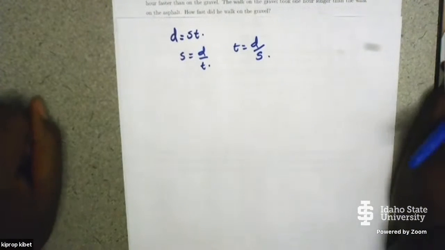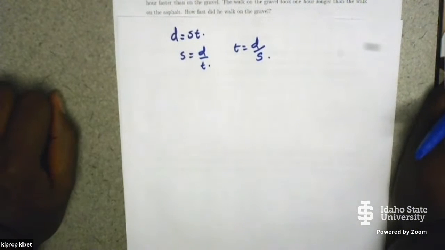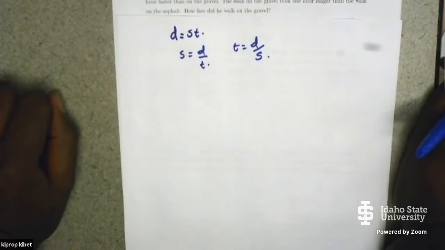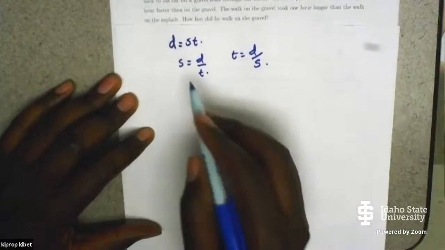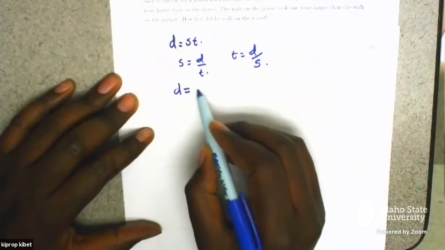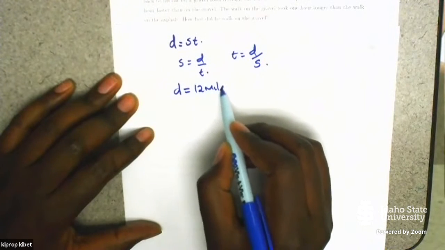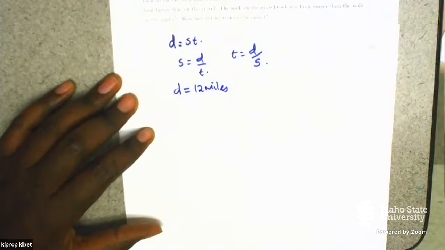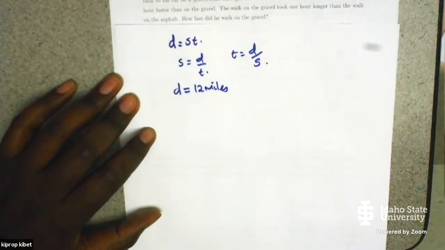So this question says Ethan walks on an asphalt pathway for 12 miles. So the distance equals 12 miles. He walked the 12 miles back to his car on a gravel road through the forest.